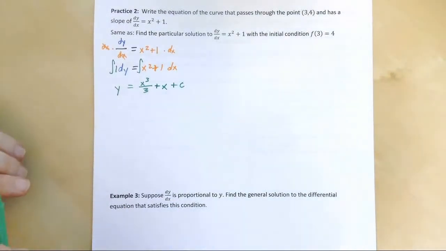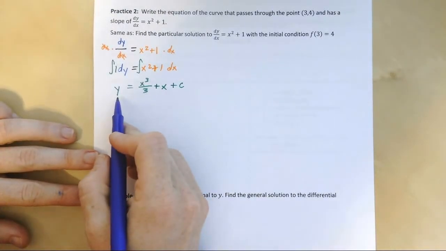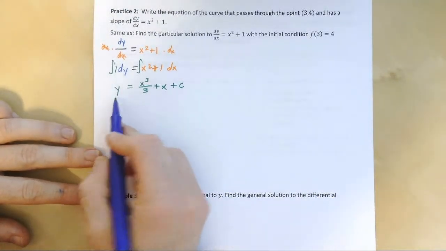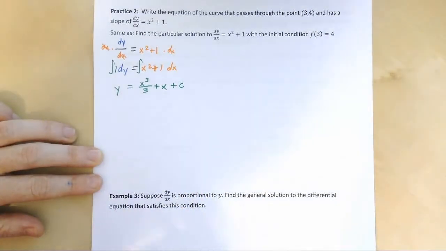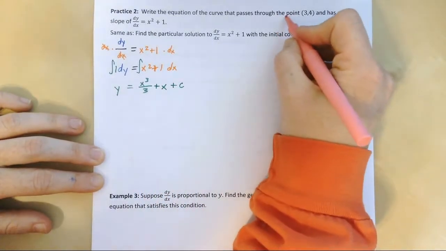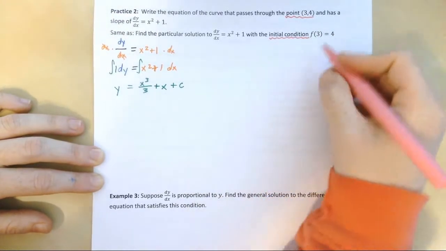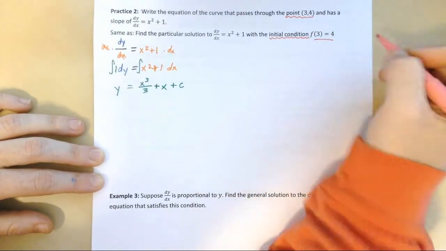Cool, so we finished step 2, which was integrate. Now we are going to go on to step 3, which is isolate y. Well, guess what? Y is already isolated. So yay, step 3 is finished. We got lucky on that one. Alright, step 4 was plug in your initial condition, or your point. Here's your point. Same thing as the initial condition, f of 3 equals 4.